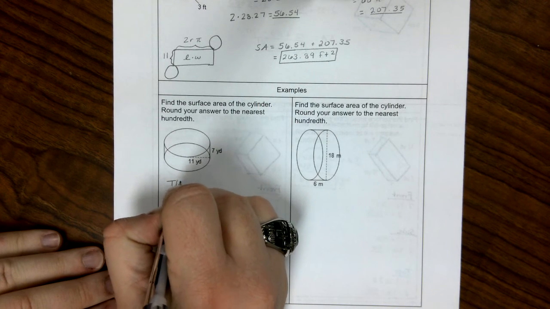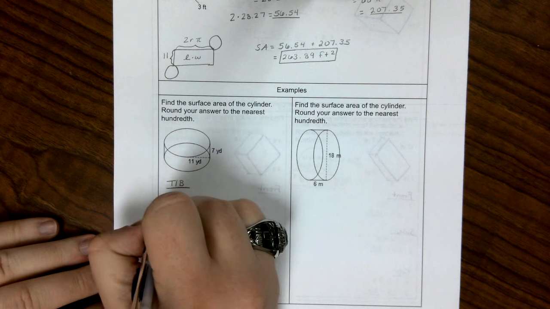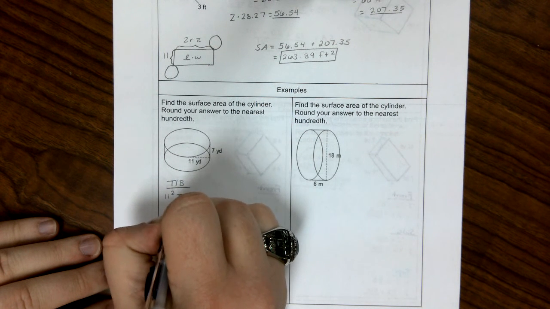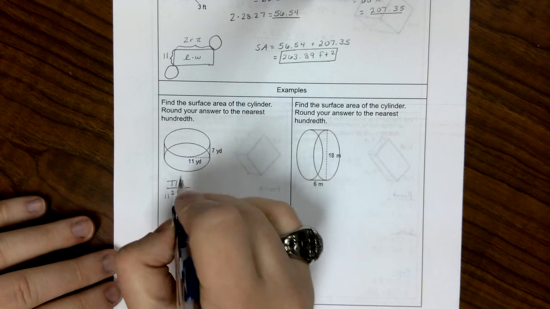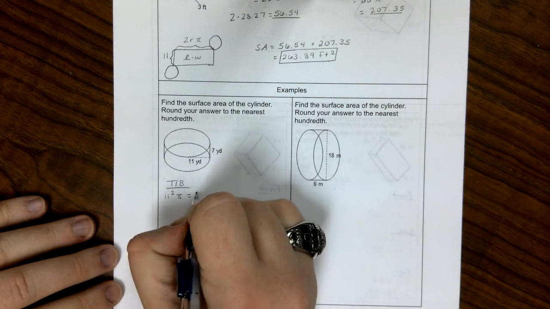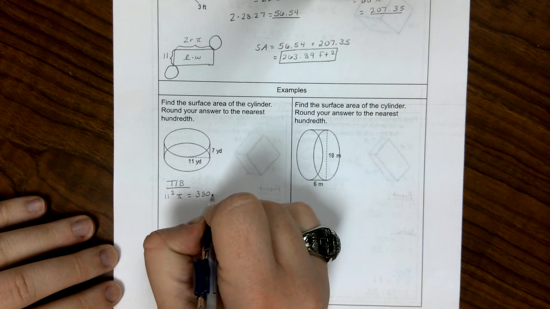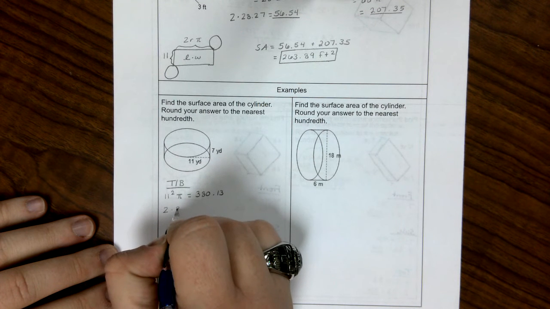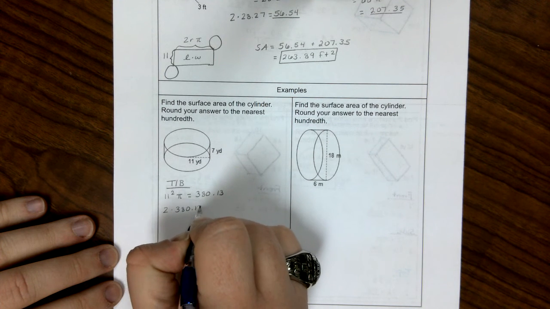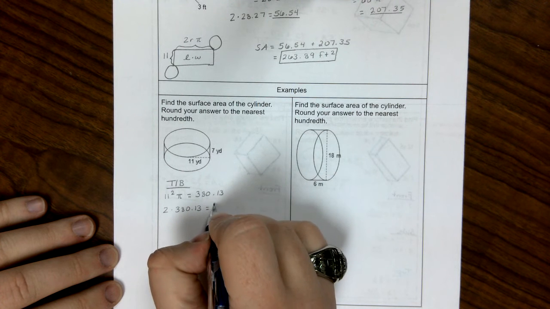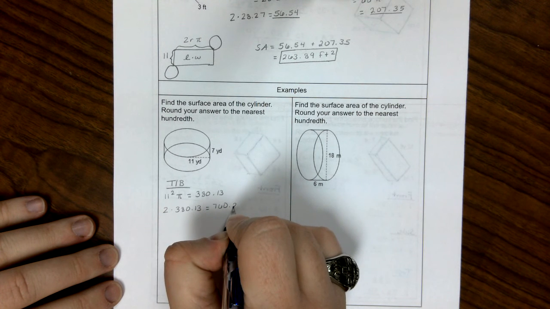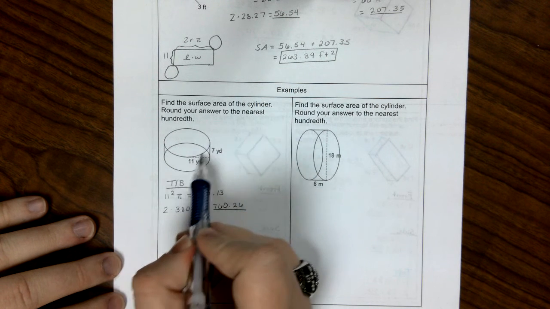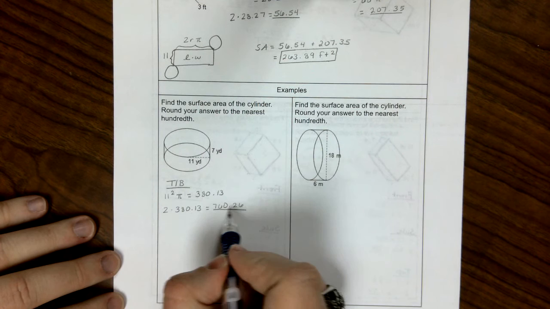So we'll do top and bottom, which is where the circles are at. Our radius here is 11, so 11 squared pi. As a decimal, you just type that into your calculator. 380.13. But then there's two of those circles, so I'm going to multiply that area times 2. So I get 760.26. So the top circle area plus the bottom circle area is all that.